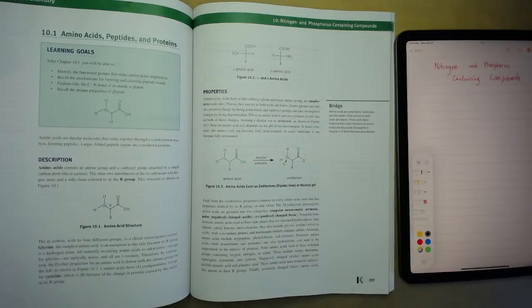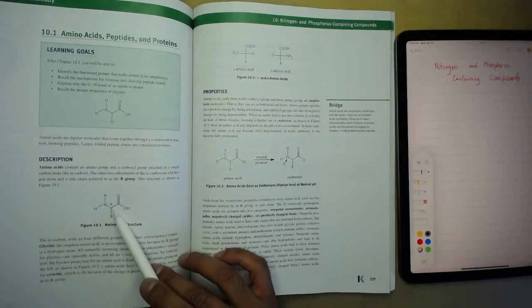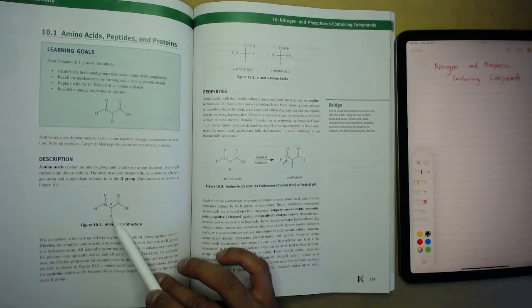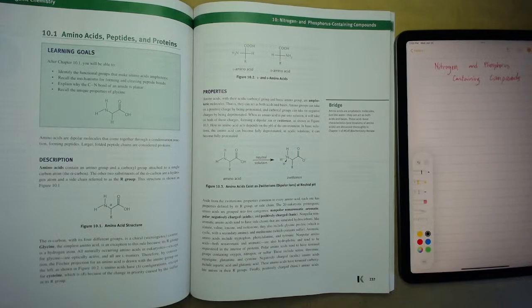Description: amino acids contain an amino group and a carboxyl group attached to a single carbon atom, the alpha carbon. The other two substituents of the alpha carbon are a hydrogen atom and a side chain referred to as the R group. The structure is shown in figure 10.1. Let's draw an amino acid.